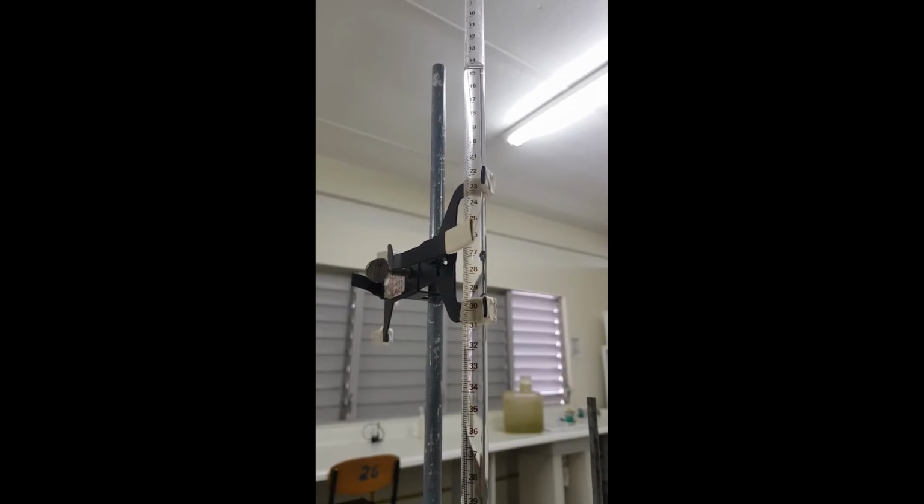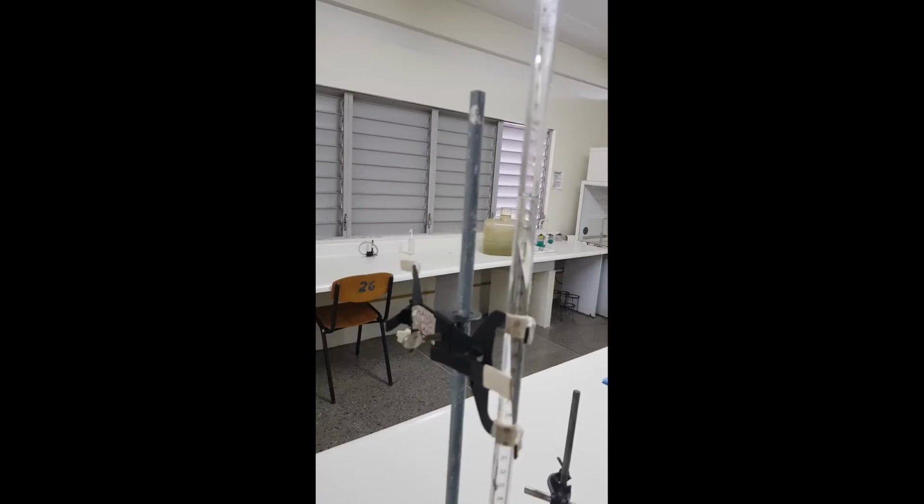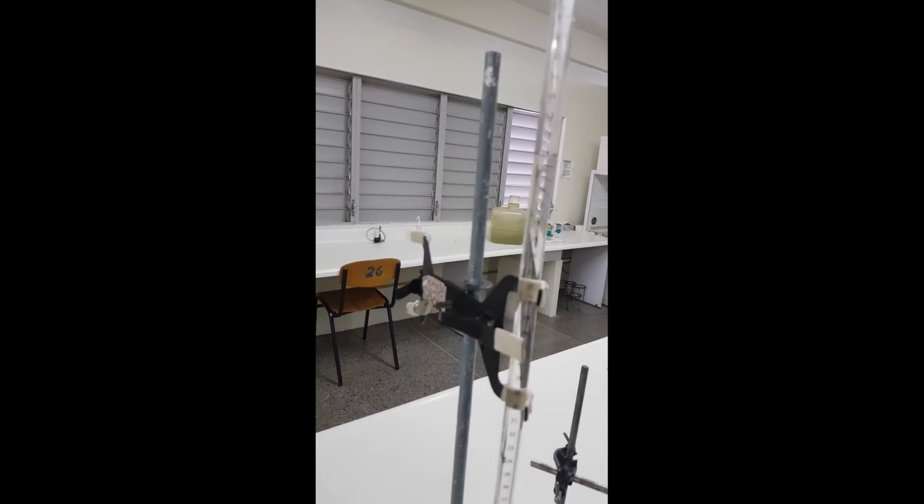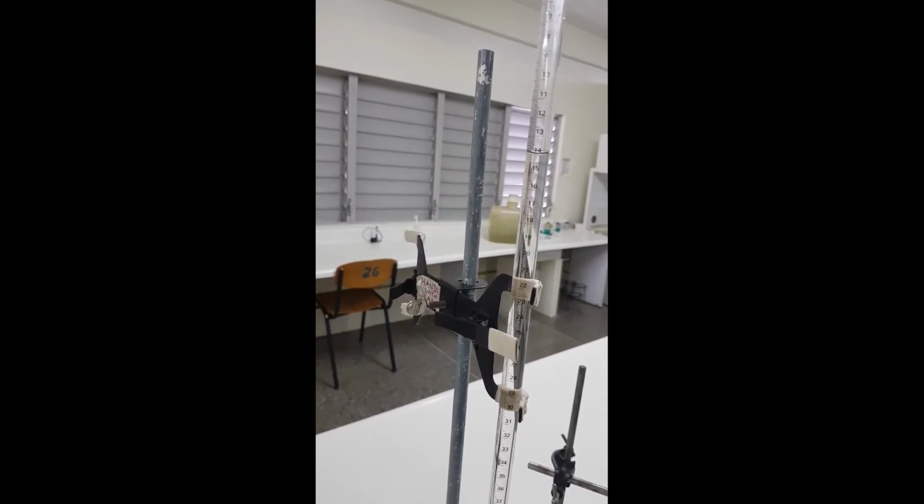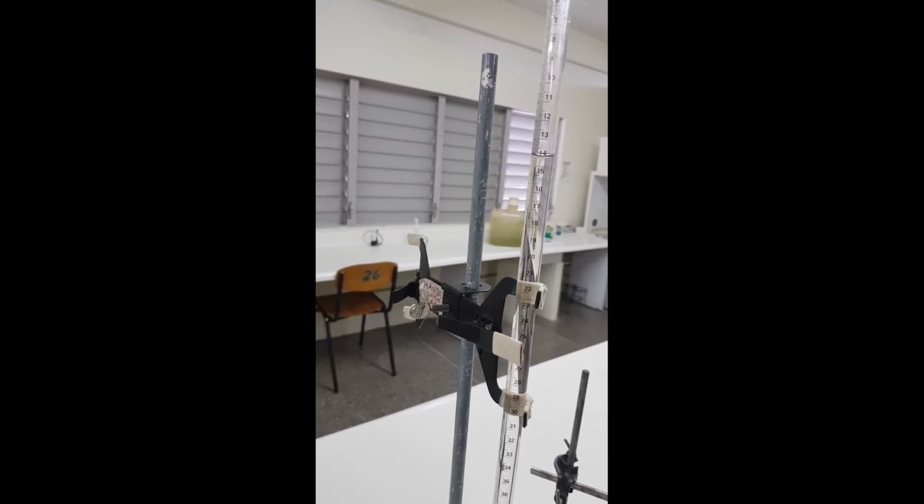With the camera angle, you can't exactly see that, but I will show you that in a moment. We've added a further 2 cm cube.